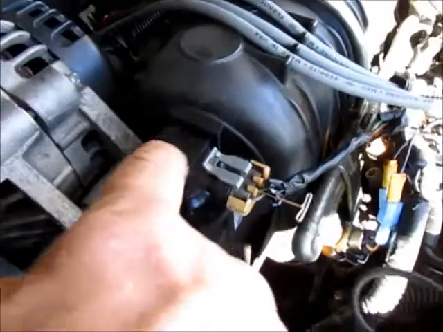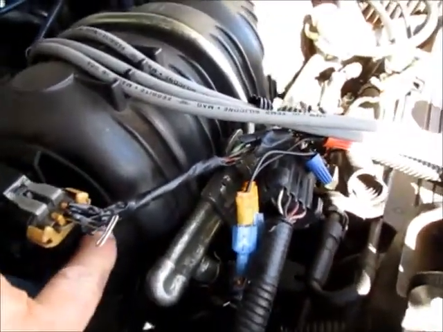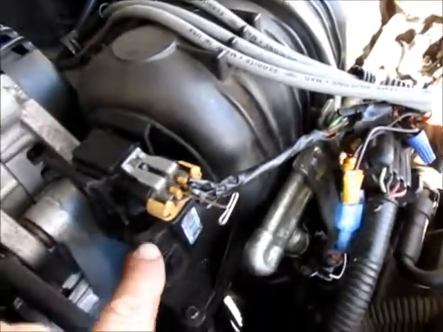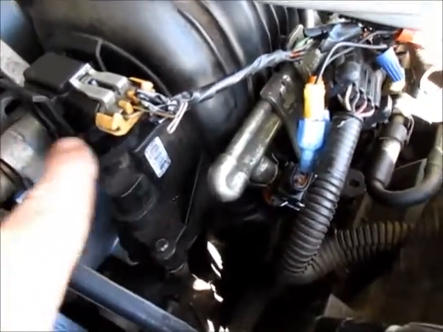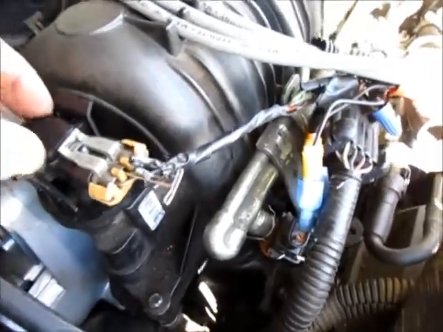So here's our MAP sensor. We've got two sources of vacuum coming from the manifold. The manifold source is good, but it actually operates the PCV valve underneath. Here's the MAP sensor itself.